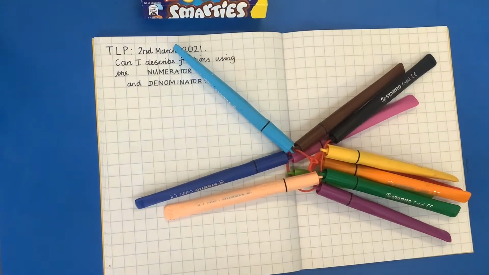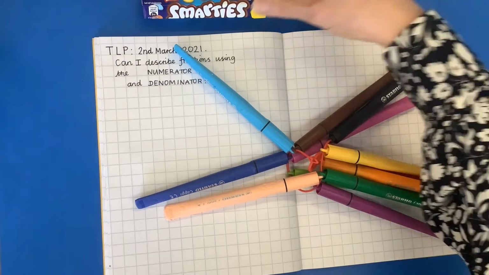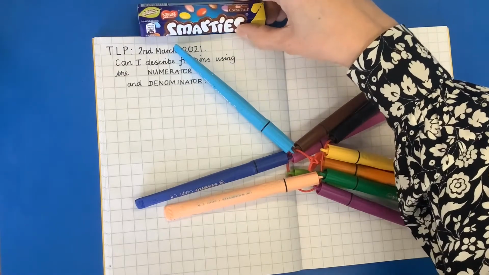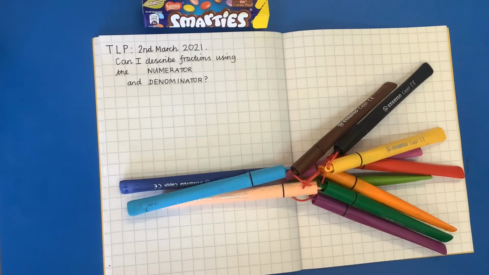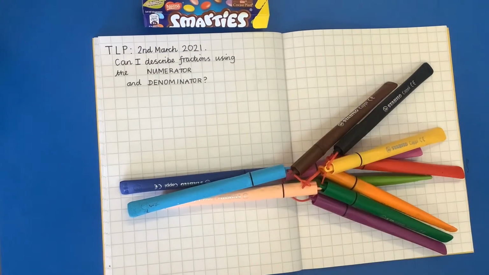Okay, I'm pretty confident, Year 3, that you're going to enjoy this maths lesson, or certainly the end of it. We're going to do fractions with Smarties today. And you're going to need to go and get, I do hope you haven't eaten them already, your box of Smarties, which are in your green bag, pack. You need some felt tip pens or colouring pencils, and you need your maths book.